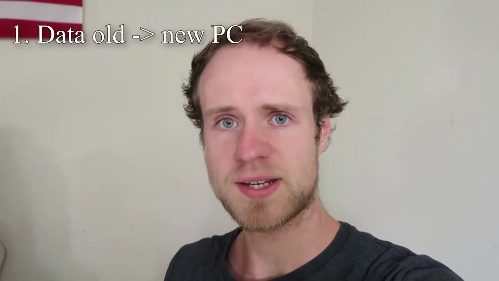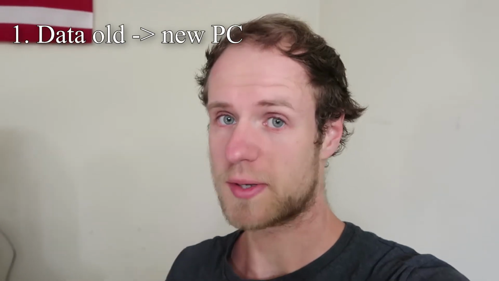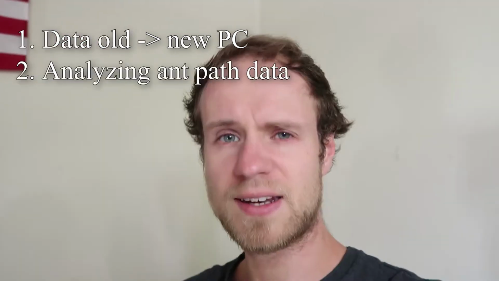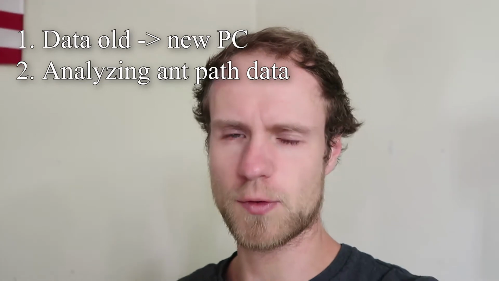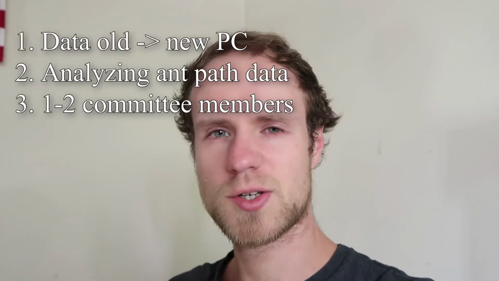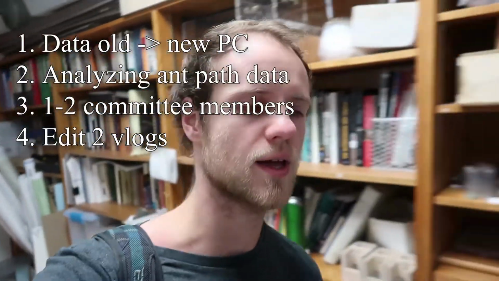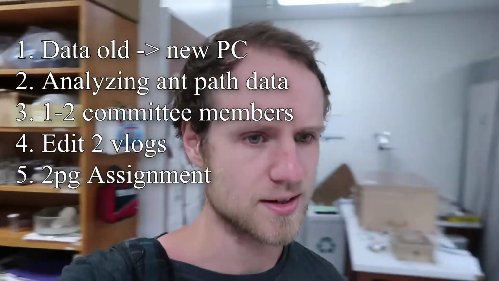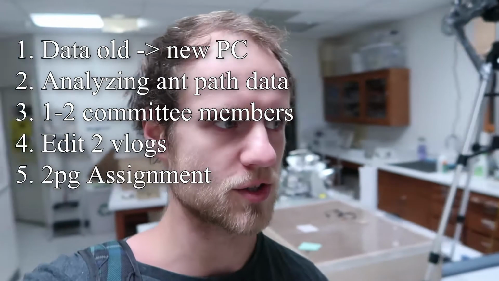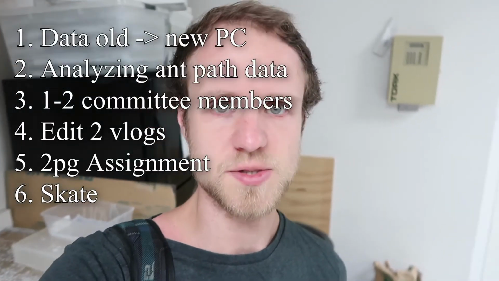First things to do are transferring my data from my old PC to my new one, at least the ones that I need, analyzing some data from my project for the first time seriously, and also finding 1 or 2 committee members. That's also pretty important. Besides that, I want to have edited 2 vlogs, and I also have to hand in a 2-page assignment for my college class until Thursday. And on top of that, I also plan to get some skating in.